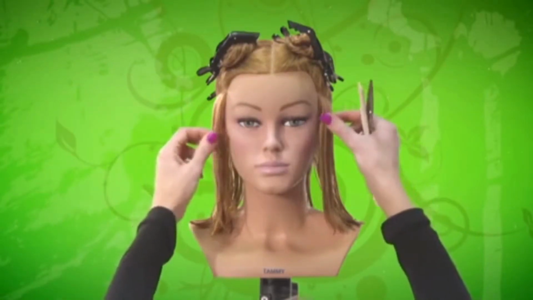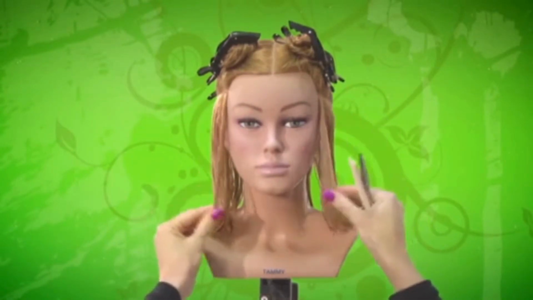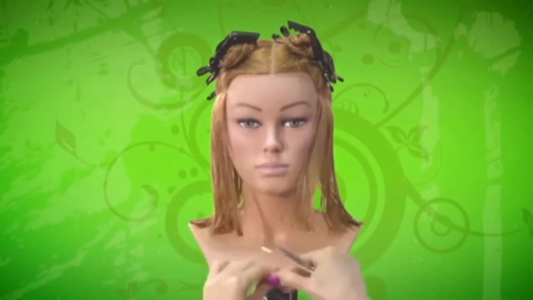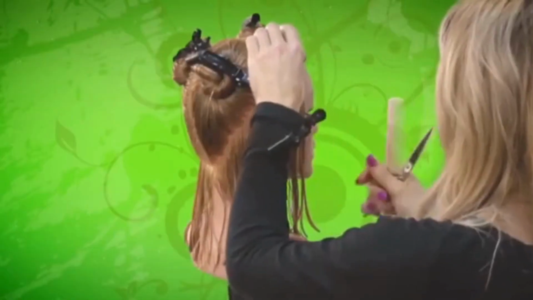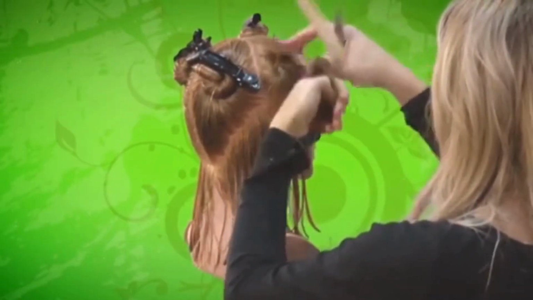Now that we have completed both sides, we need to check to ensure our lengths are the same on either side. To do this, draw the hair down the sides to under the chin. Once you have established that both sides are even, we will then continue with one full side.